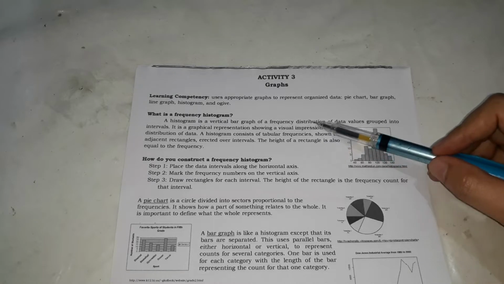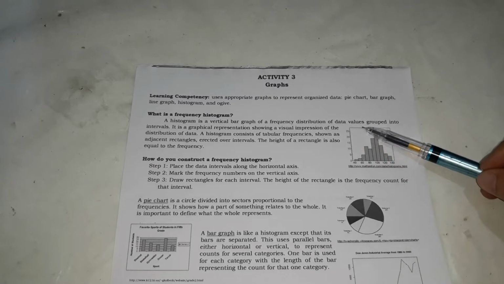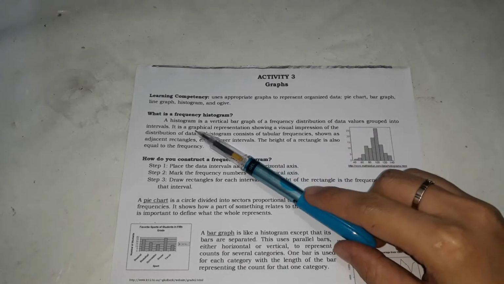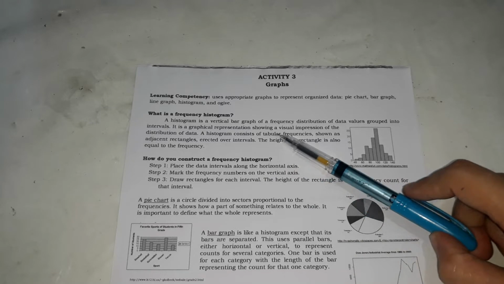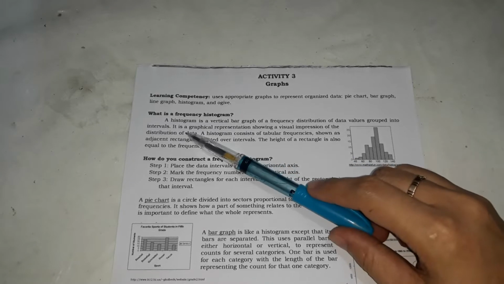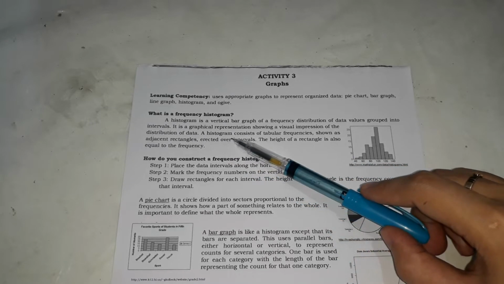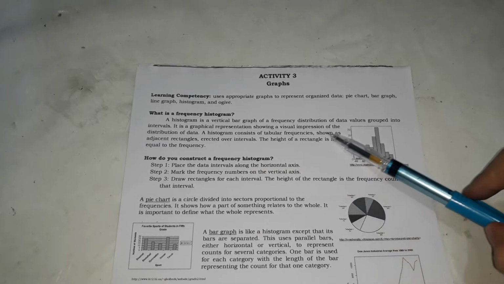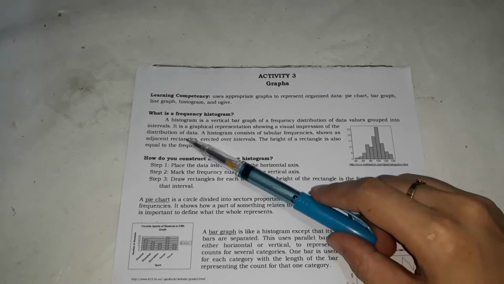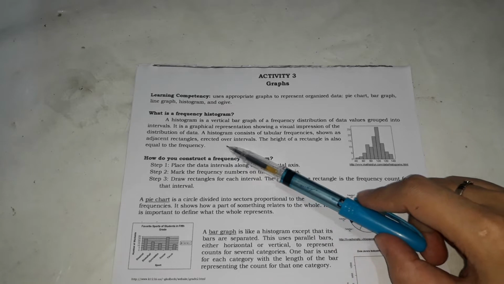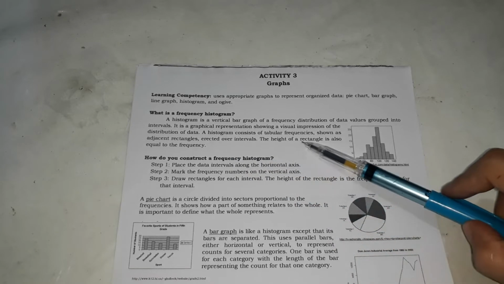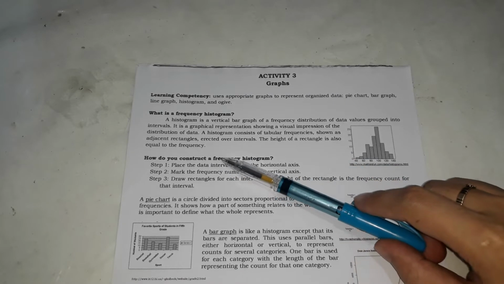So the frequency histogram is almost the same as a bar graph. However, it is a frequency distribution of data values grouped into intervals. It is a graphical representation showing a visual impression of the distribution of data. A histogram consists of tabular frequencies shown as adjacent rectangles erected over intervals. The height of a rectangle is also equal to the frequency.